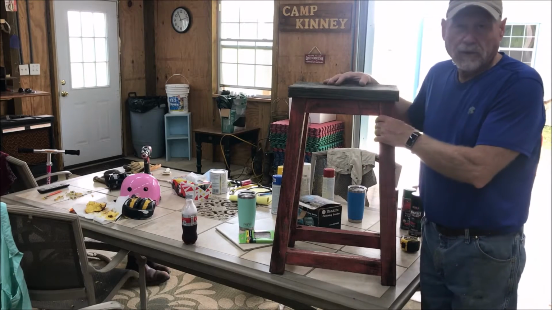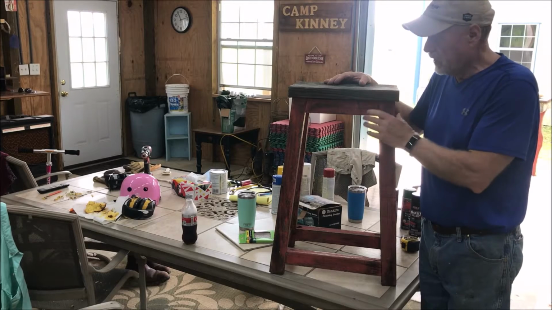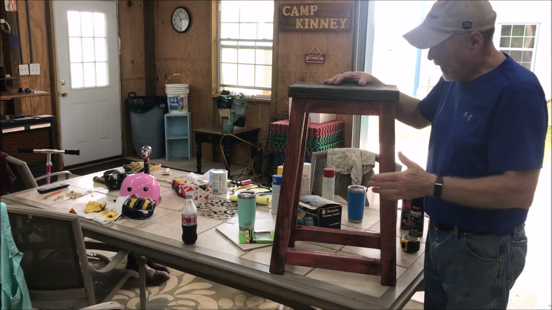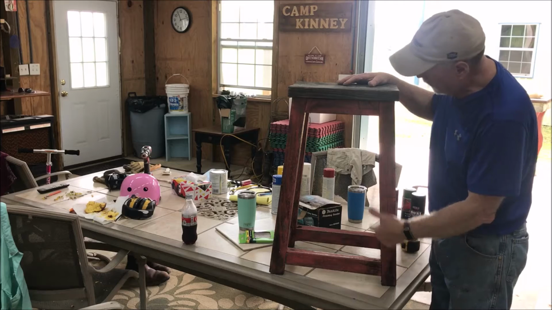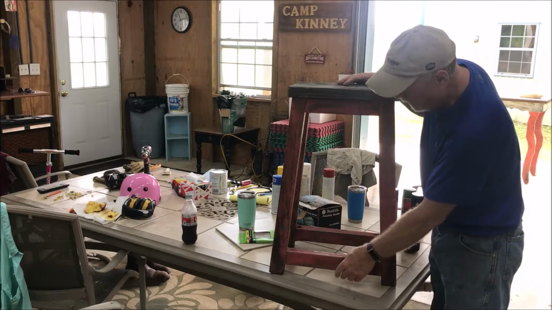Okay, problem number 1. So I am replicating this stool. I want to build a new stool just like this. In order to do that, I need to figure out what the angles are for this cut right here on this board and this board down here.